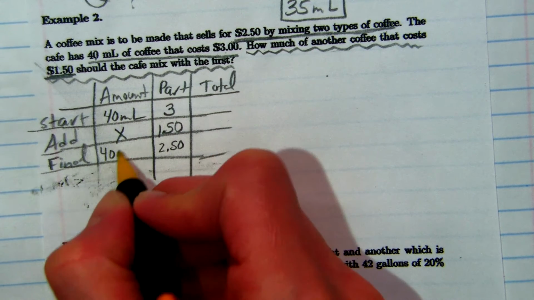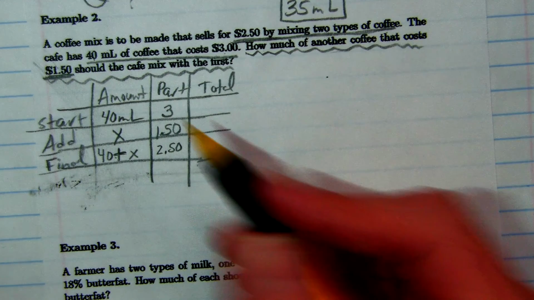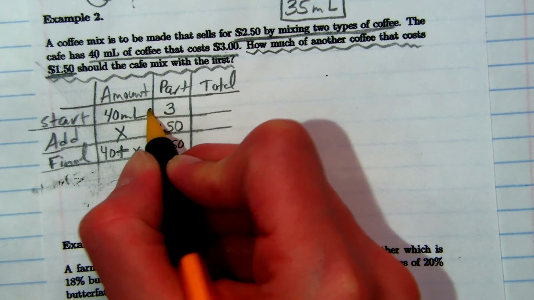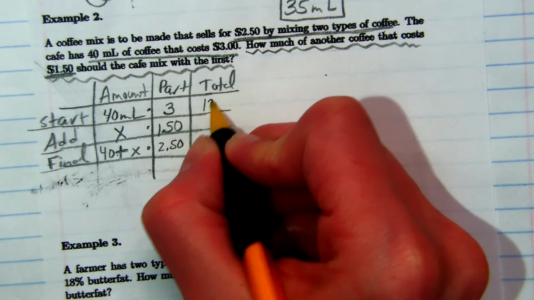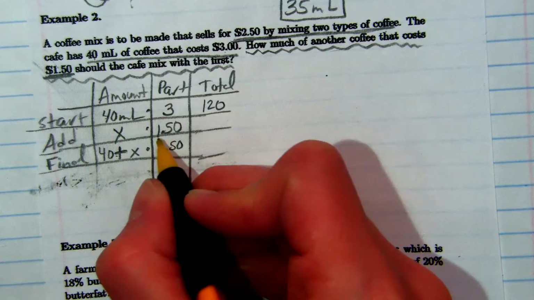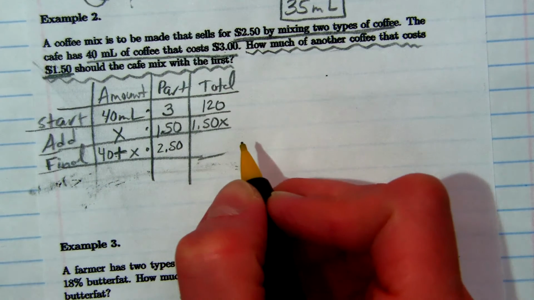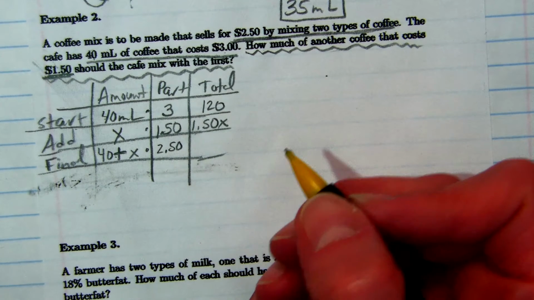40 plus X. Very good. Same thing we did with the chemistry problem, just this one happens to be money. And then you're going to multiply everything across. So 40 times 3 is 120. X times $1.50 is just 1.50x. If you want to make that 1.5x, you can. I just think with money it helps to have the little decimals.